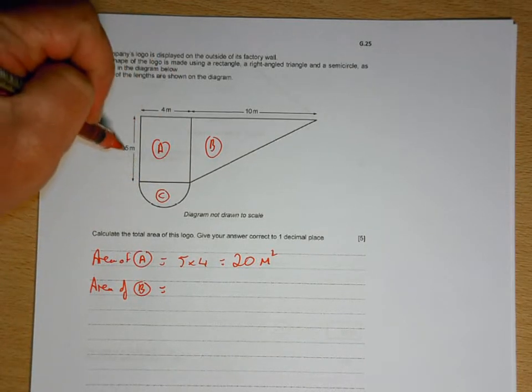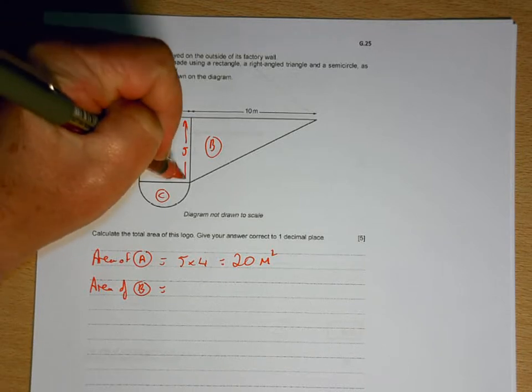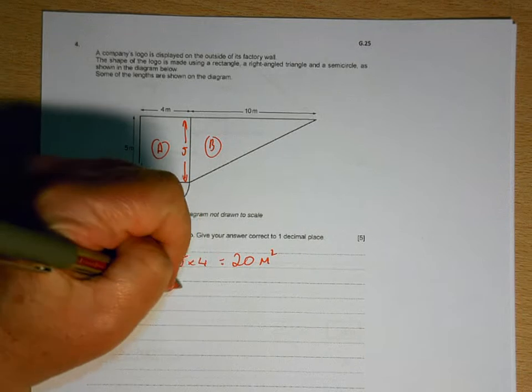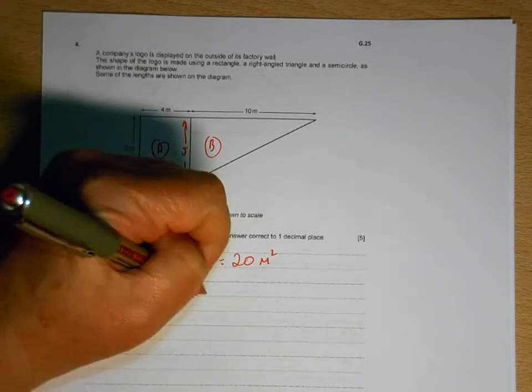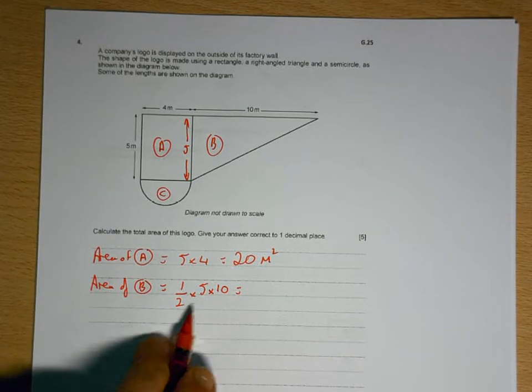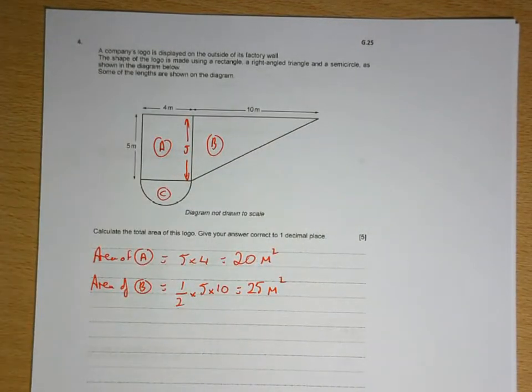Well, in this rectangle, if that's 5, this is 5 over here as well. So half base times height is a half times 5 times 10. 5 tens are 50, half of it, 25 meters squared. Then we come to the semicircle.